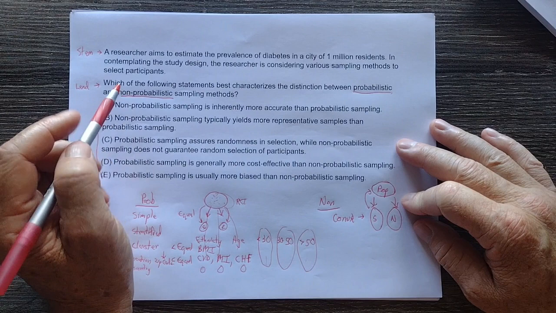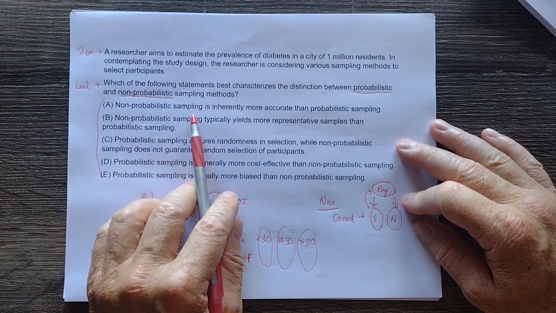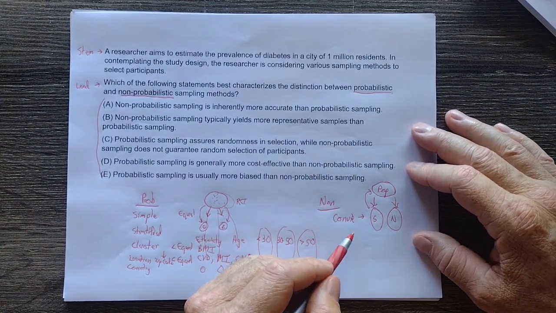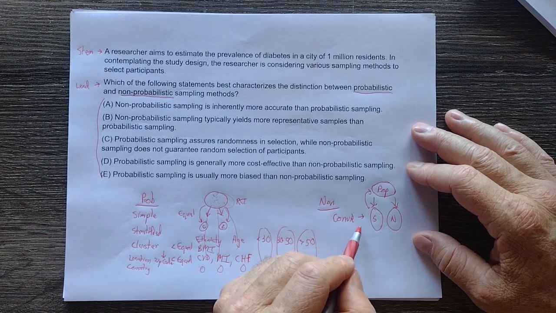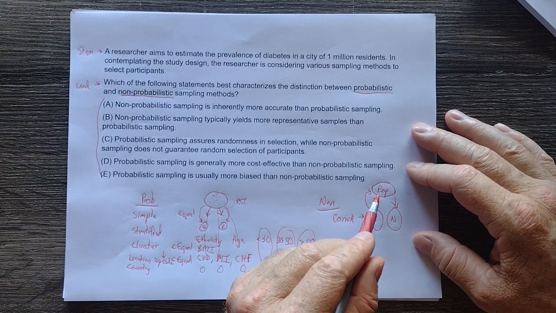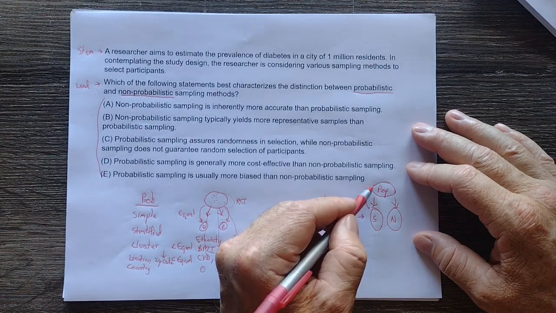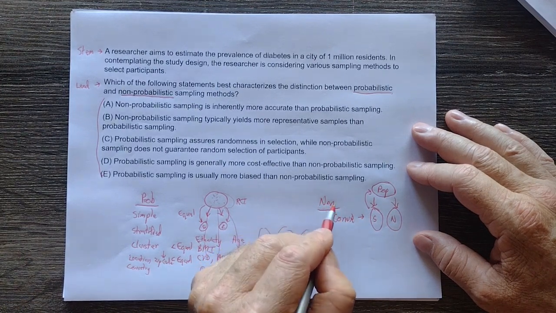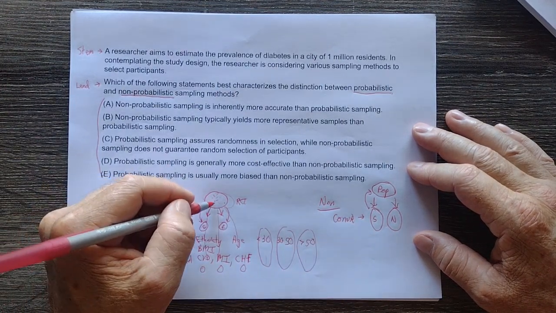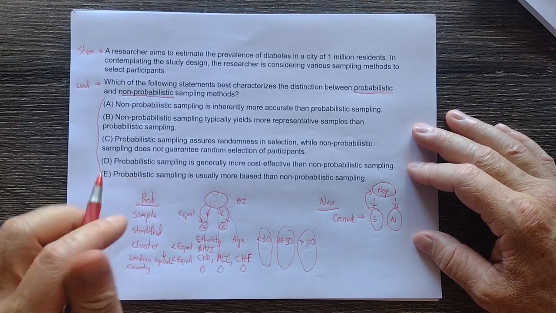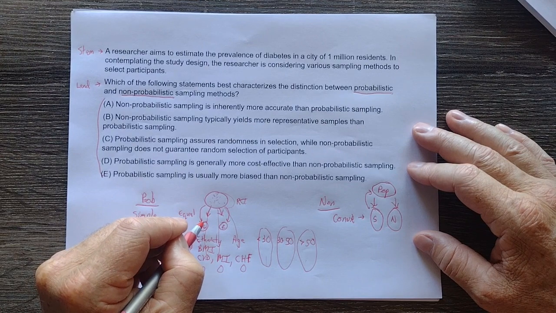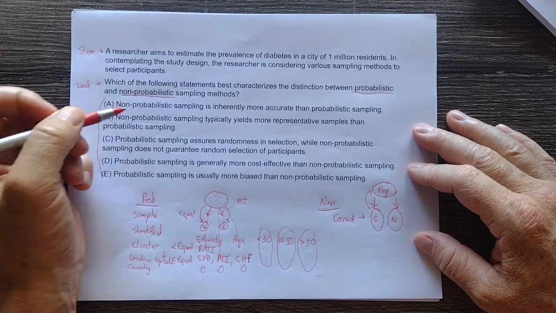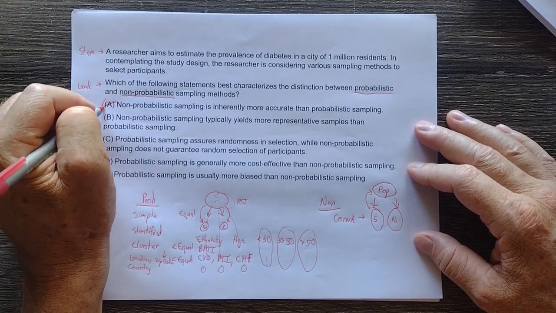So let's go back to here. Answer choice A, non-probabilistic sampling is inherently more accurate than probabilistic. Well, we kind of talked about that already. Non-probabilistic is not necessarily more accurate. If anything, there's more potential for having unbalanced groups if we are doing non-probabilistic. If we are using chance and we are selecting based on probability of going into a group, then there's going to be more accuracy with our outcomes and our generalizability. So I'm actually going to say that that one's not correct.